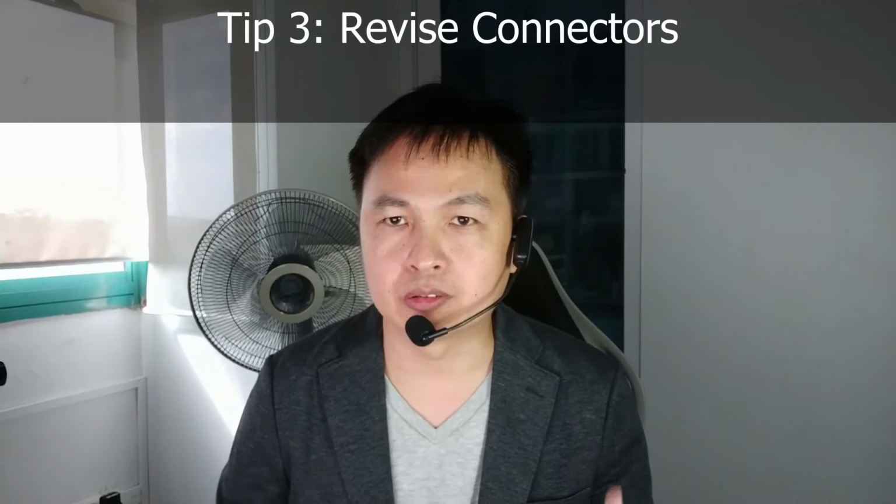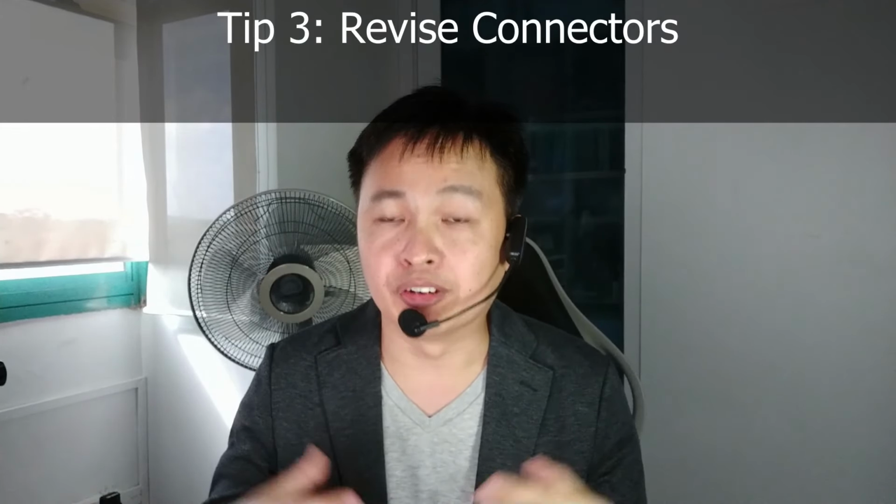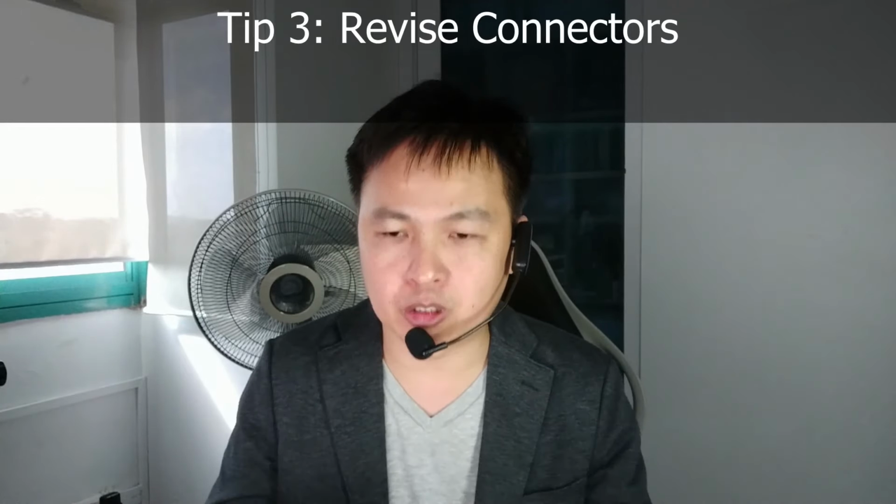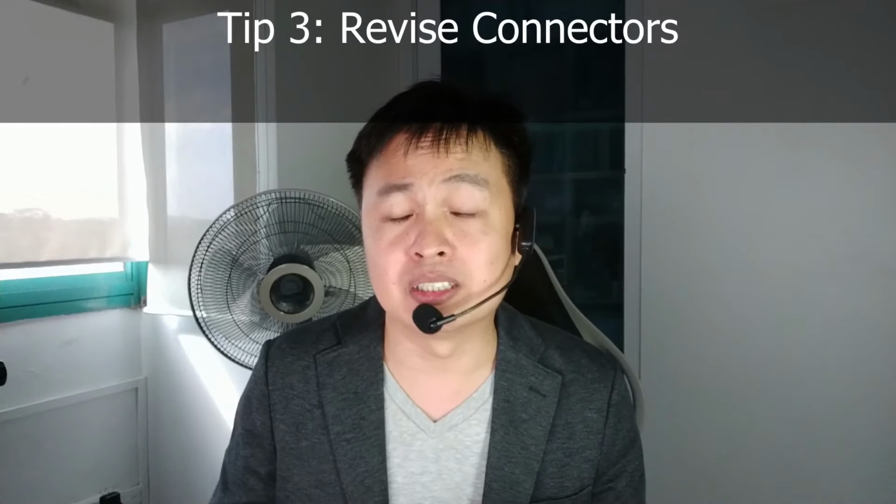Okay, the next tip that I have for you is to revise on your connectors, right? Now, connectors itself is a very huge topic, and in fact, it's the essence of what sentence synthesis is all about, because we are trying to combine different sentences together. Now, for certain connectors, they are just one single word, right? For example, we have and, but, yet, because, only one word. So those are simpler connectors, and most students are able to handle that.